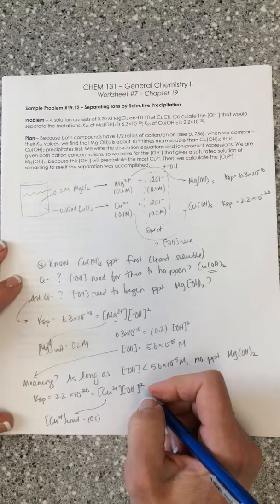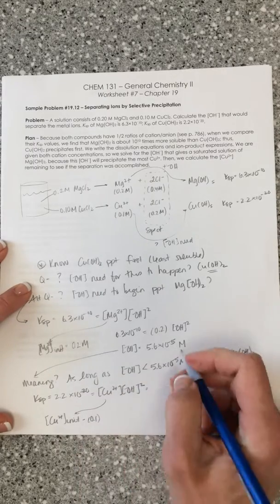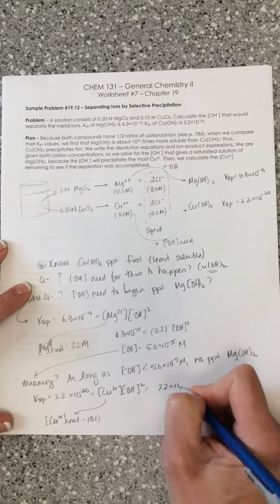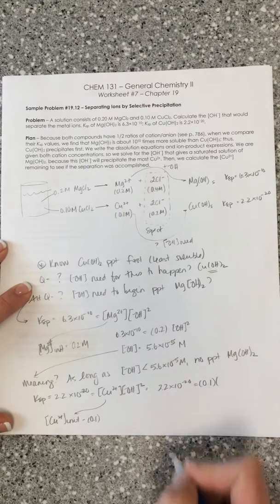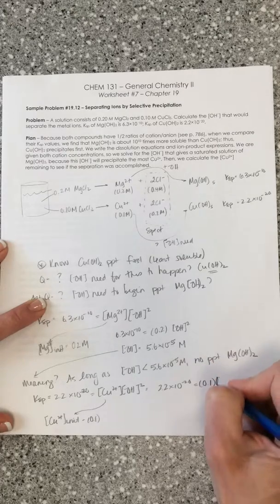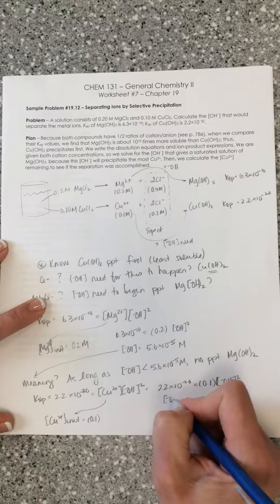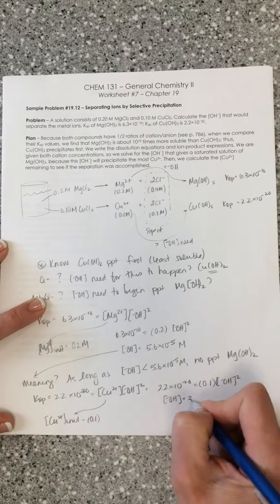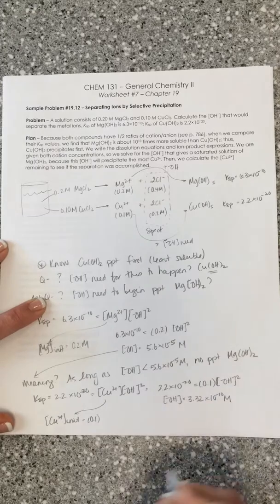So going ahead and putting this into our same equation, 2.2 times 10 to the minus 20th equals 0.1 times our hydroxide concentration squared. And we get hydroxide concentration equal to 3.32 times 10 to the minus 10th molar.